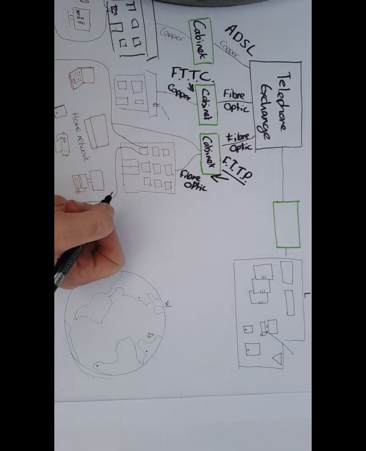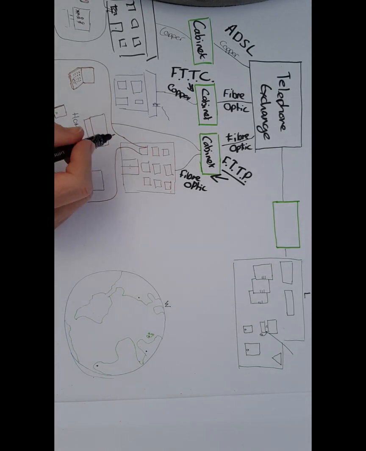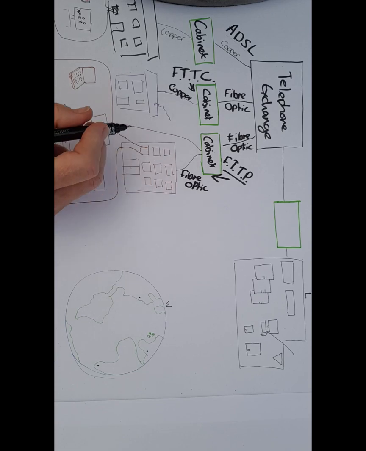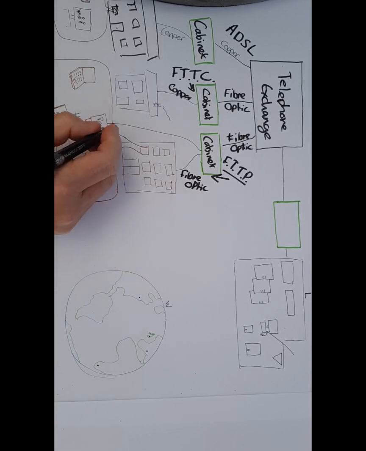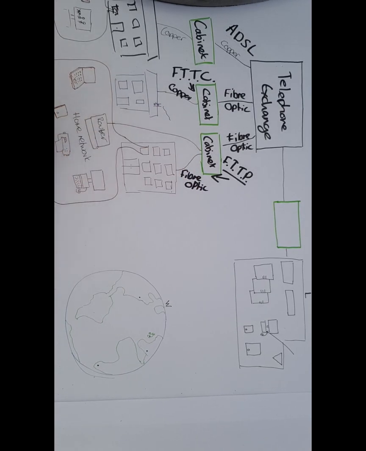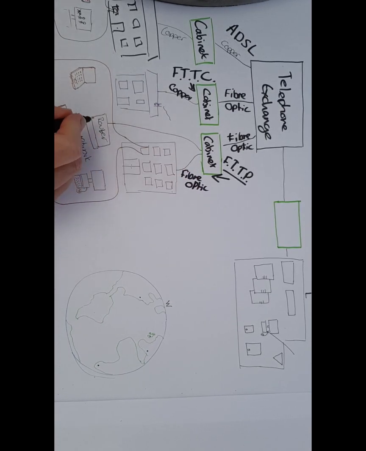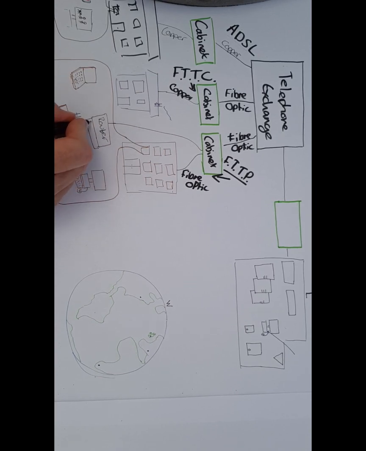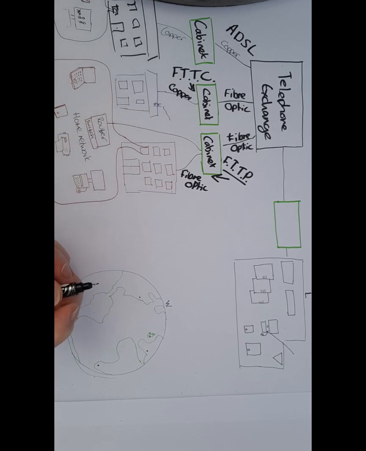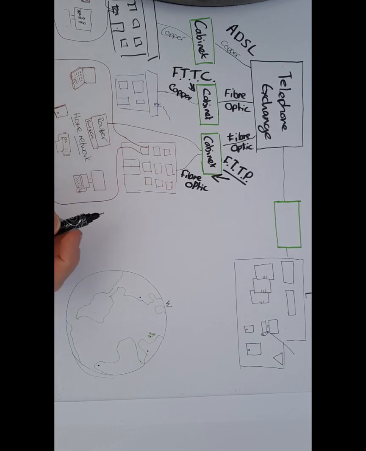So let's have a look at what communication devices we have. Okay, so the fibre is coming into the home, and as you know from your investigation, the fibre or the copper comes into a router. And sometimes on that router you have a switch. Not always, but sometimes. So this is a home network.